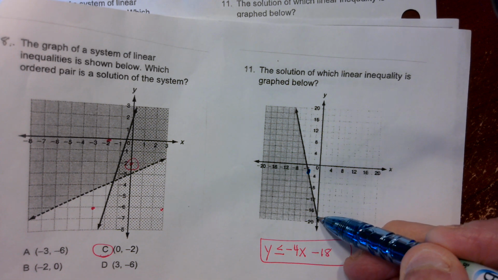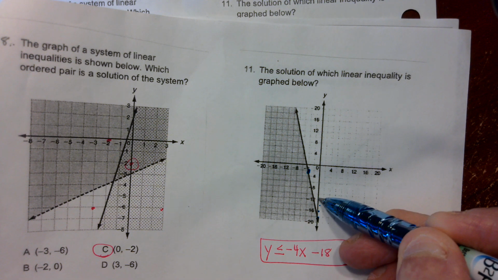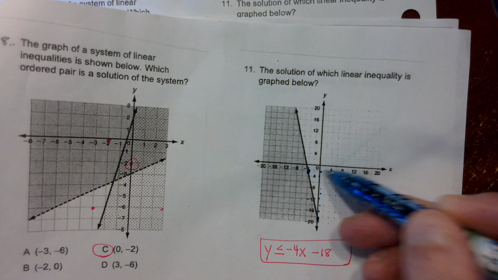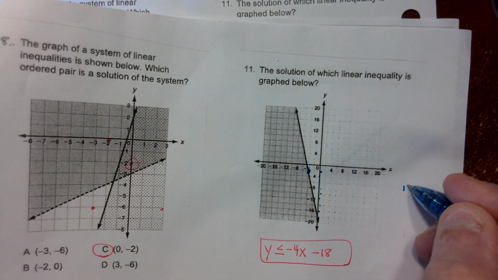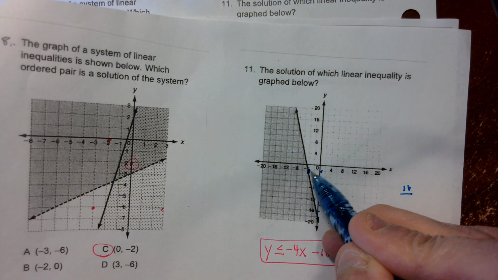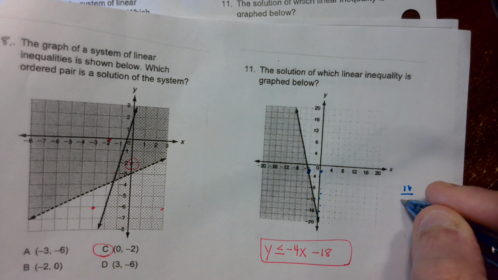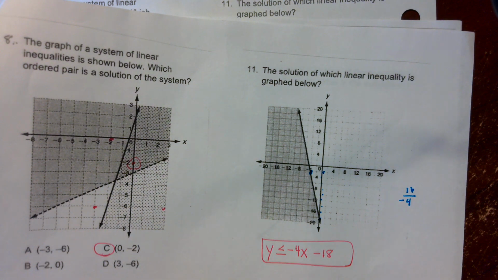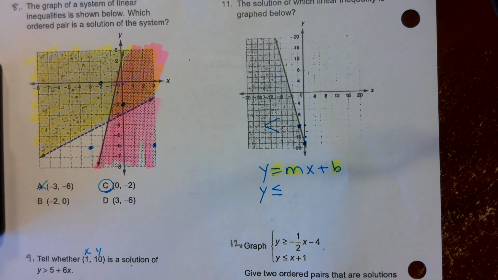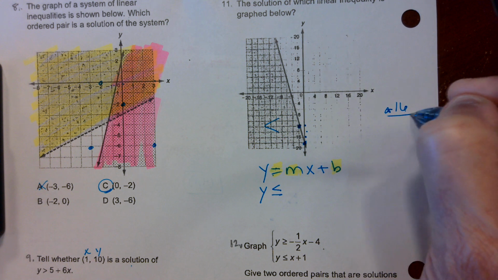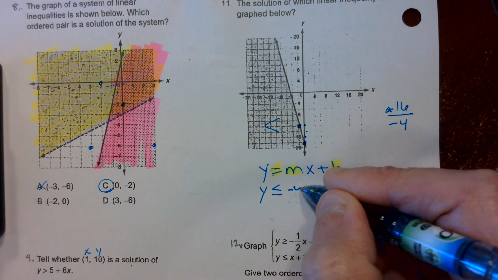Okay, let's try it out. Let's go from there to there. 2, 4, 6, 8, 10, 12, 14, 16. So a rise of 16 over 2, 4. Okay, 16, it does work. -4. So a rise of -16, and then go left -4, so it's a -4.